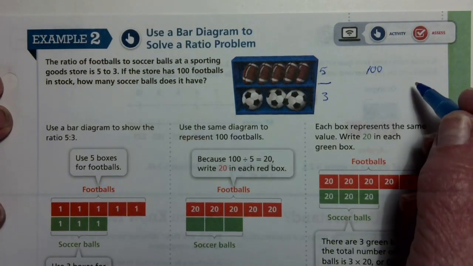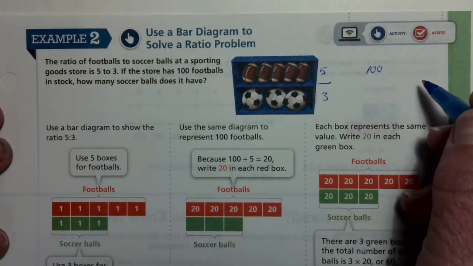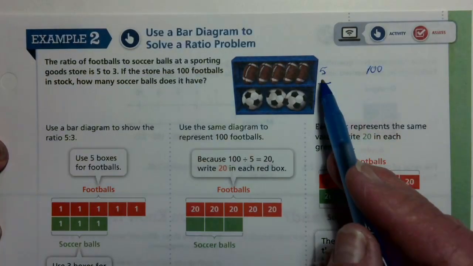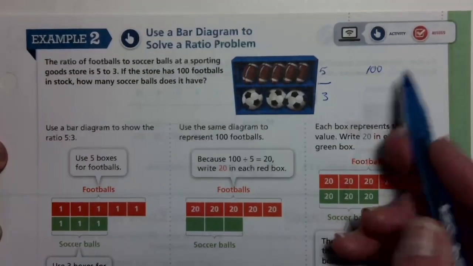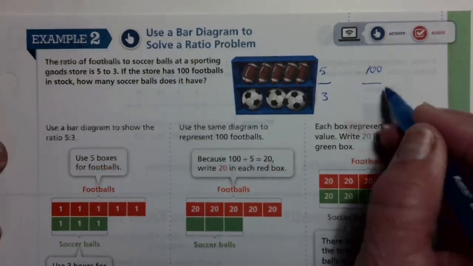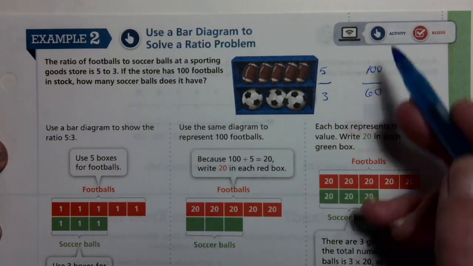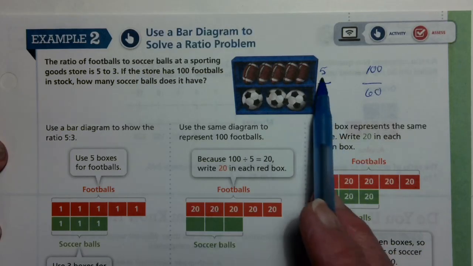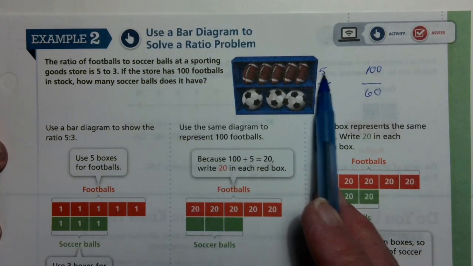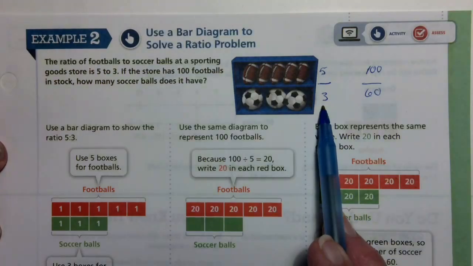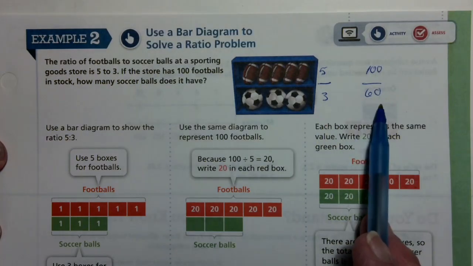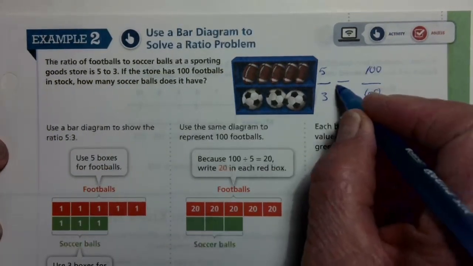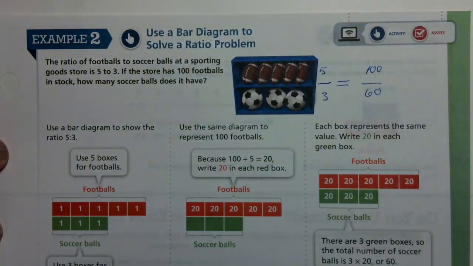Okay? So some of you may be looking at that and going, oh, well, that's 5 times 20 is 100, so 3 times 20 should be 60. This ratio, when it's broken down, has to come back to this ratio. So whatever this numerator is multiplied by to get that, this one has to be multiplied by the same number to get my new answer. These have to be equivalent ratios. Okay, so if you observe that, you know what we're looking for now.